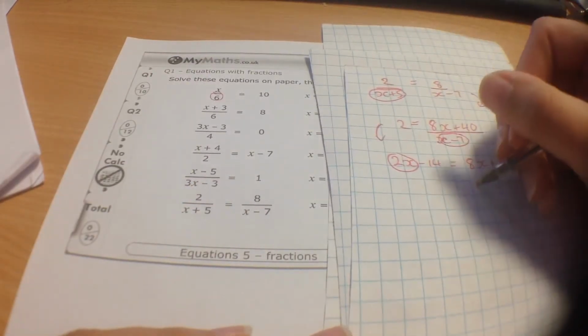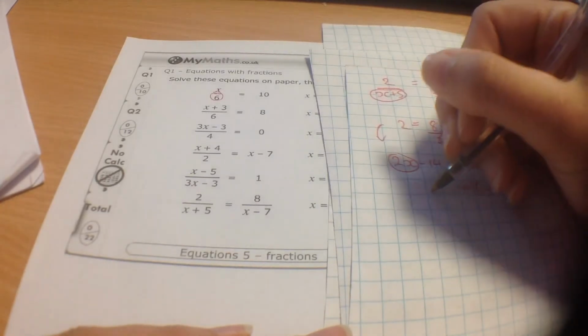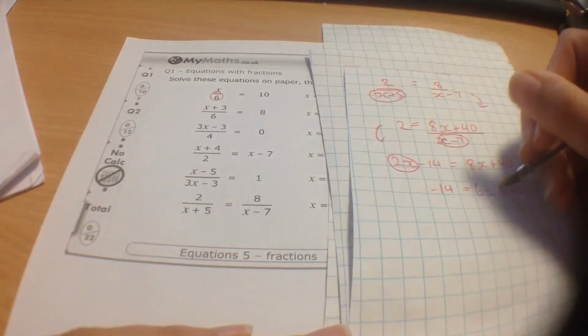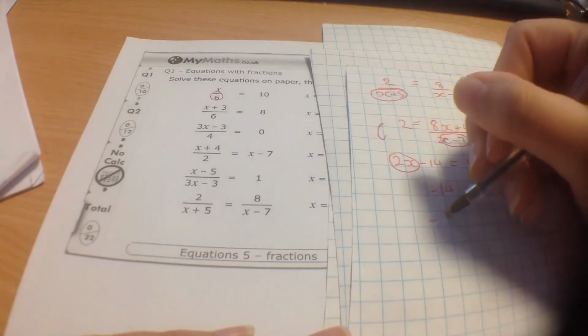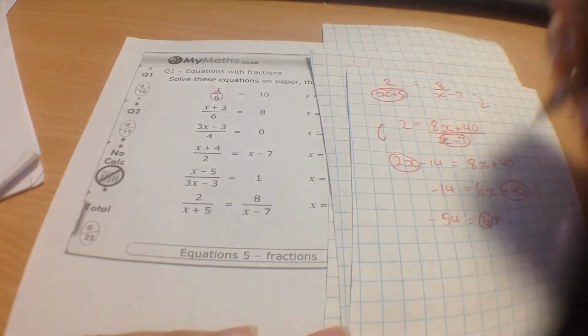I've removed 2x from both sides. I remove positive 40. And then finally I divide by 6.